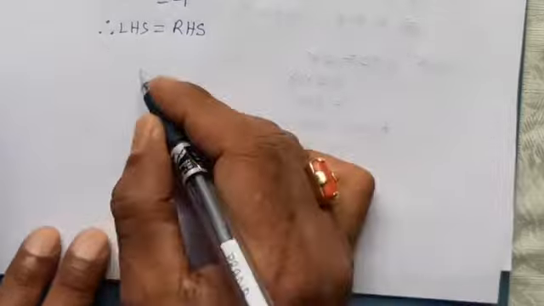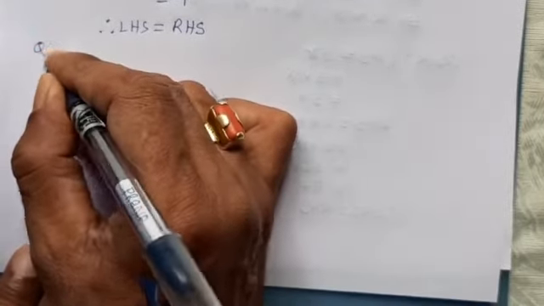Question number 4 and 5 are same. So you try 4 and 5 as homework. Now question number 6.